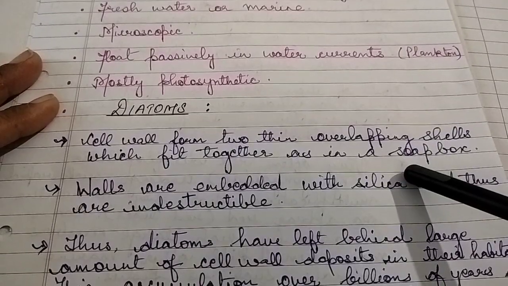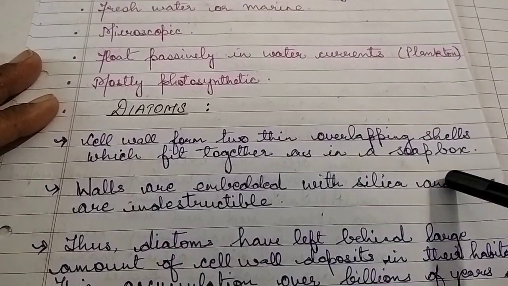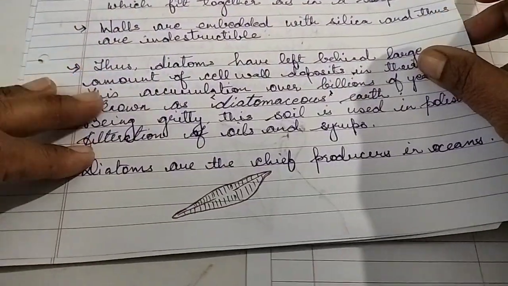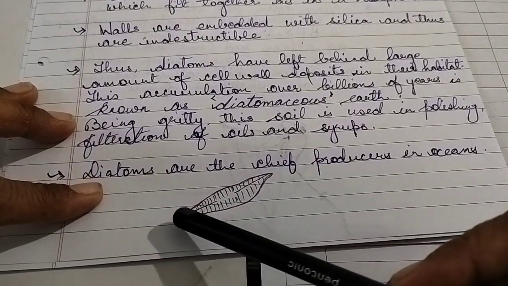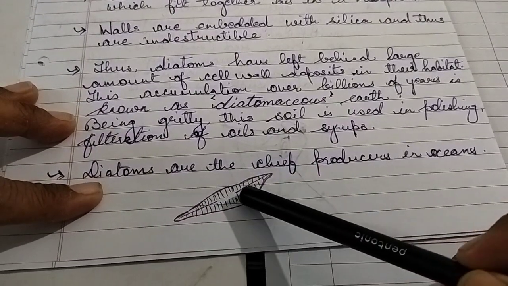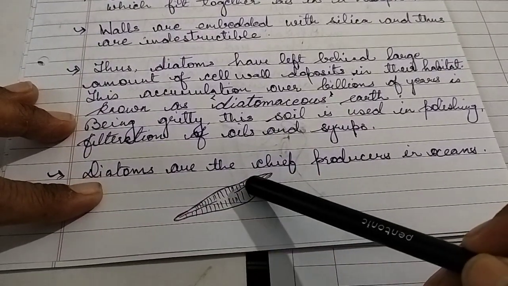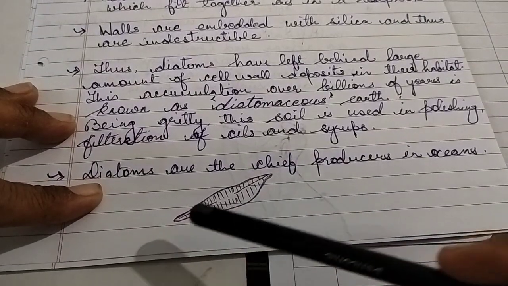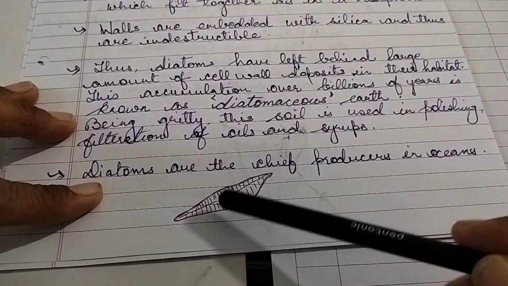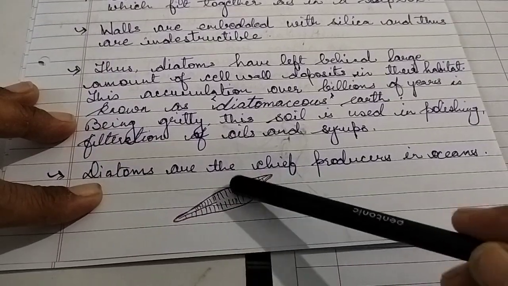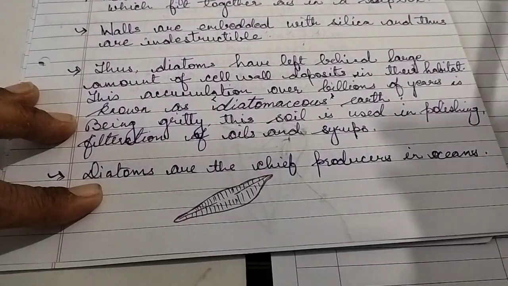I have drawn a small diagram. You can see here, very thin shells just overlap each other, and it looks like a soap case.